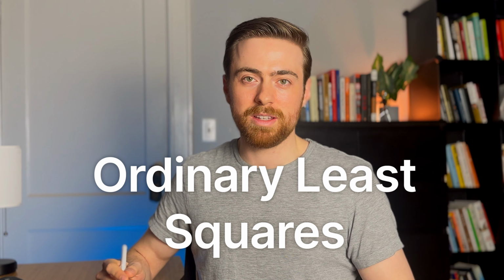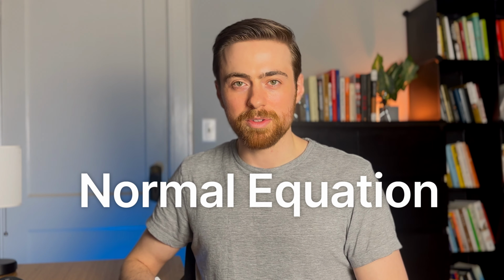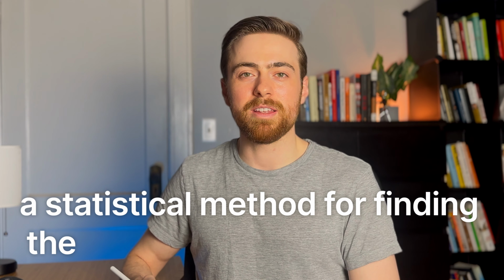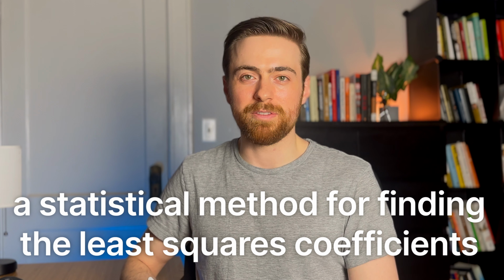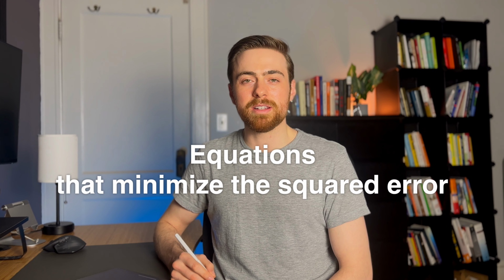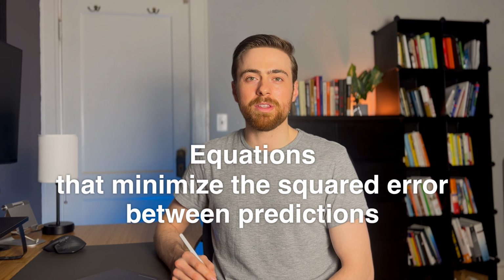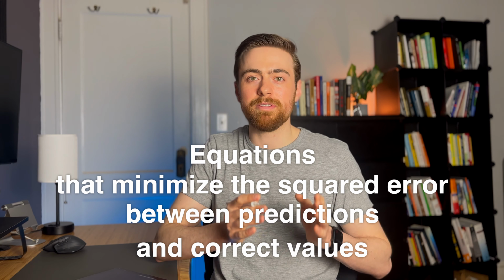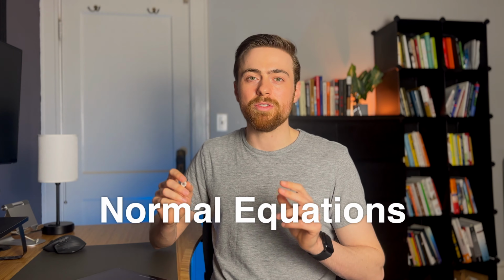I'm just going to touch on these 2 methods briefly, and I'm going to make future videos later that go into more depth. So let's start with the ordinary least squares method. You may also hear this called the normal equation. This is a statistical method for finding the least squares coefficients, which are the parameters that we're trying to find values for. It does this by solving for equations that minimize the squared error between what the model predicts and the correct value for what the model should have predicted. And then those equations are called normal equations. And that's as deep as I'm going to get into it for now.